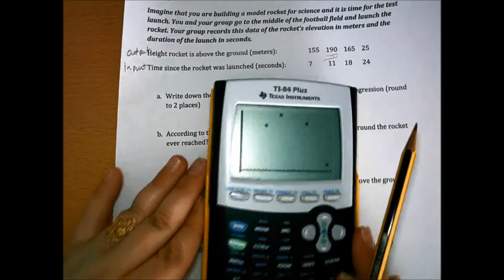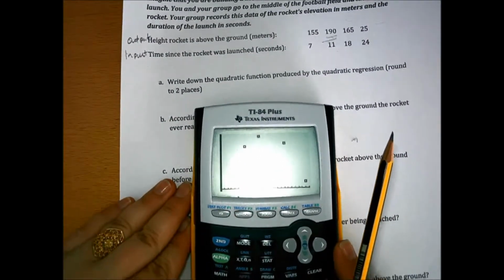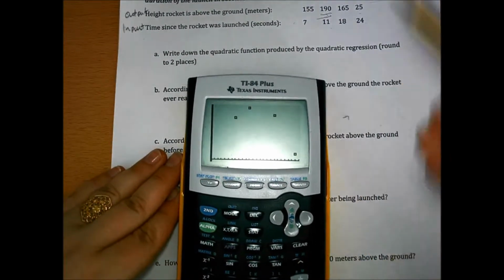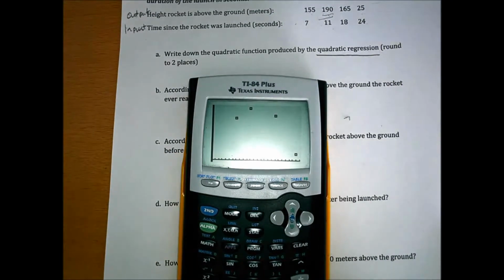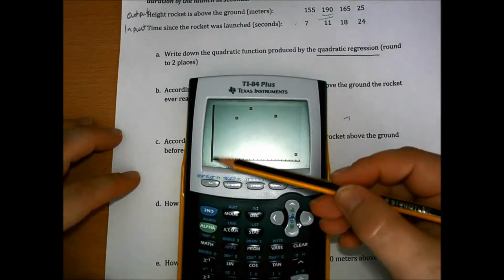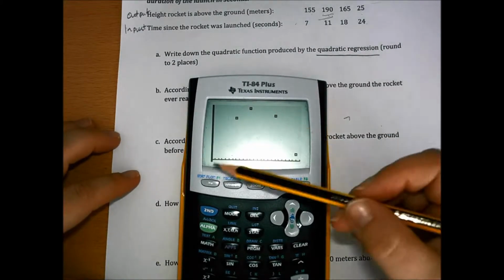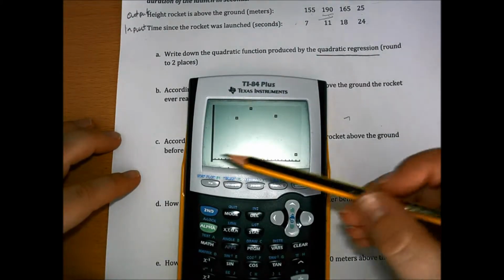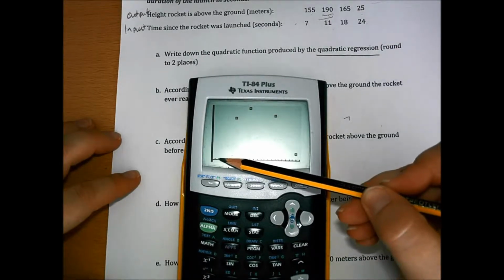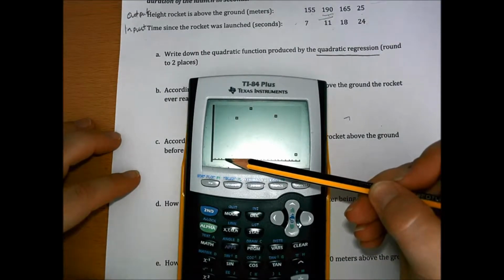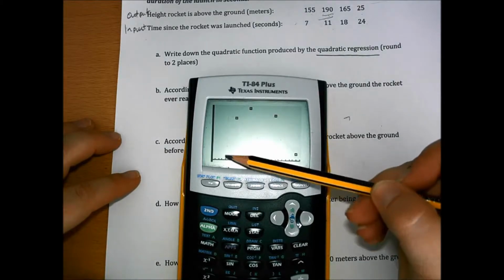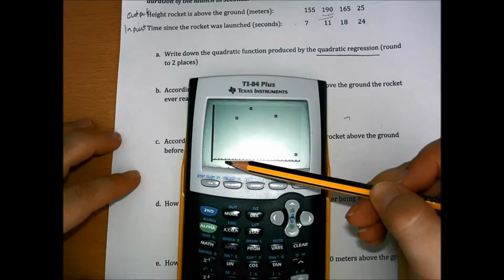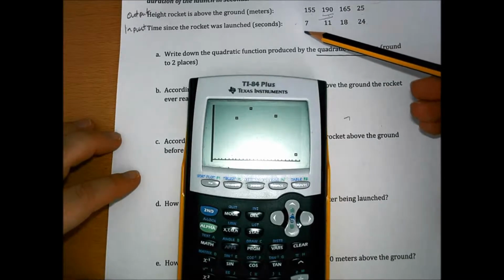Now let's talk about actually finding the function. Now remember that the quadratic regression process helps you find the function that will represent the data, so that you can take any given input, like let's say time equals 4, plug it in, and you would get an estimated value for the height of the rocket after 4 seconds. 4 seconds was not part of your data.